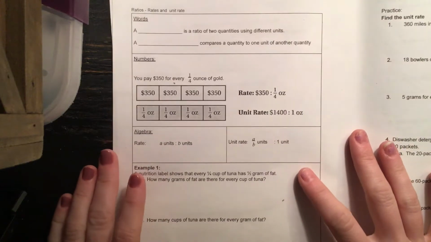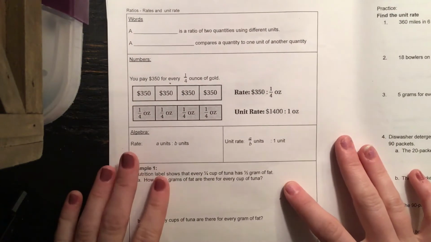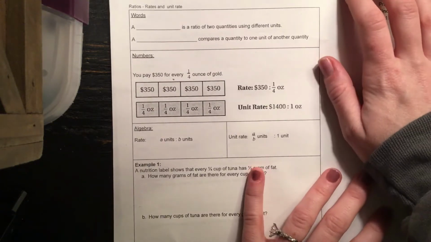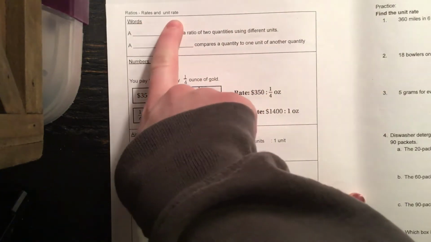Alright friends, we are back to video lessons. This lesson is about ratios, specifically with rates and unit rates.